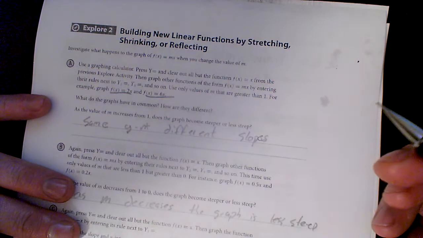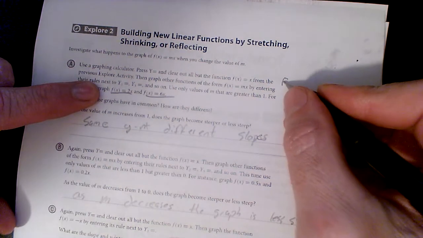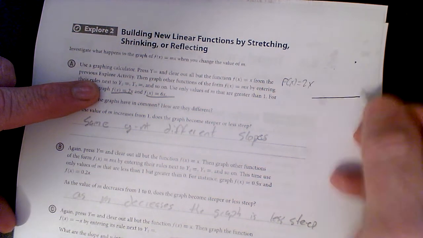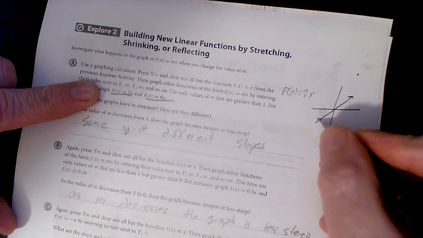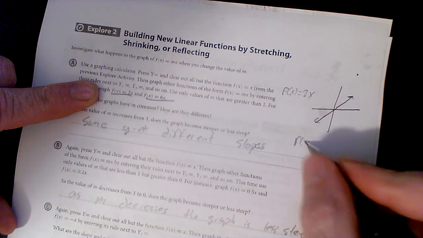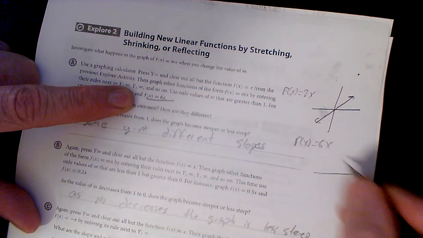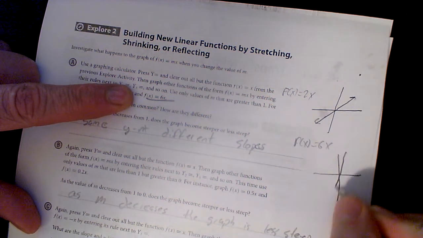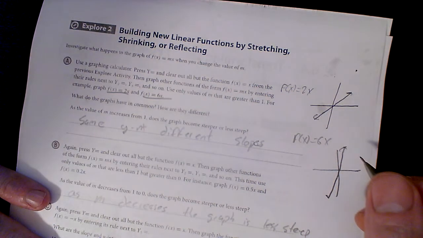Alright, I'm going to try to do this again without a graphing calculator because a lot of you don't have it. So if I graph f of x equals 2x, I'm going to get a graph that is pretty steep. It's going to look something like that. But if I graph f of x equals 6x, now my slope has gone from 2 to 6. I'm going to get a graph that's extremely steep, right? So how are they the same?